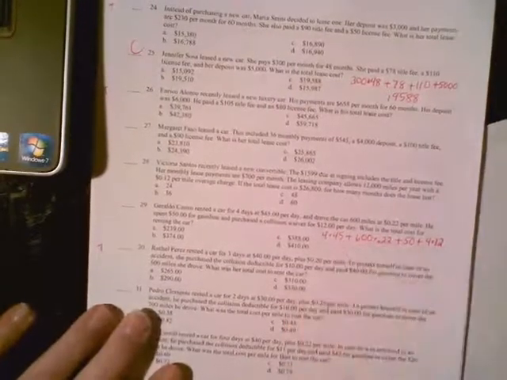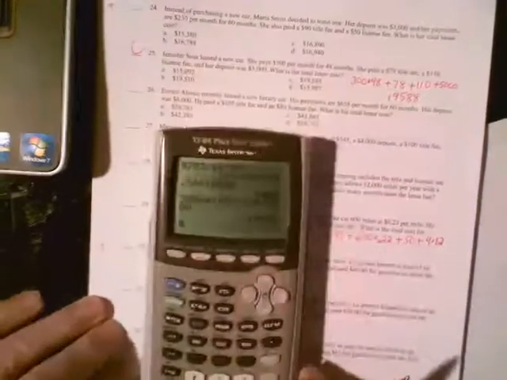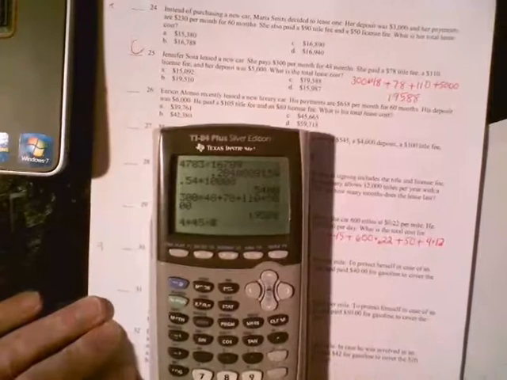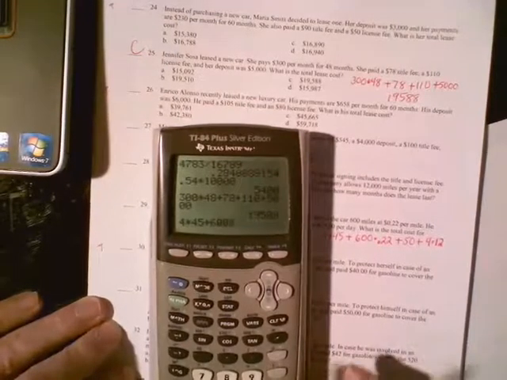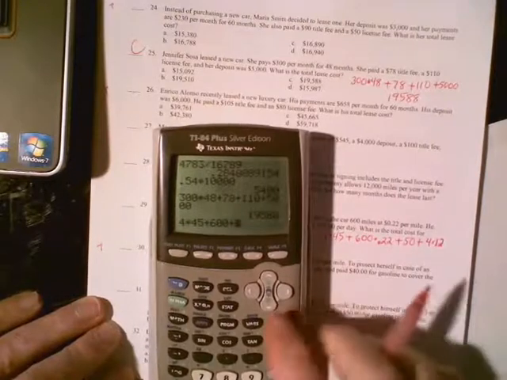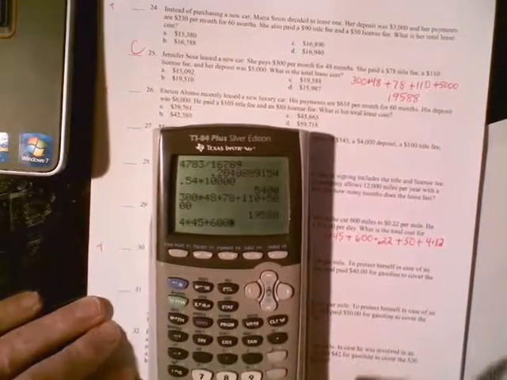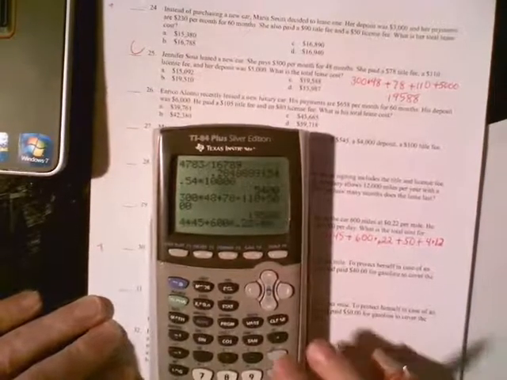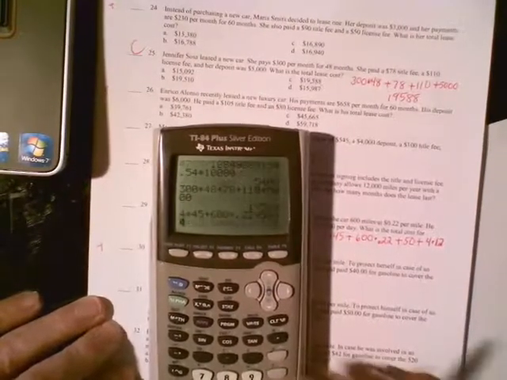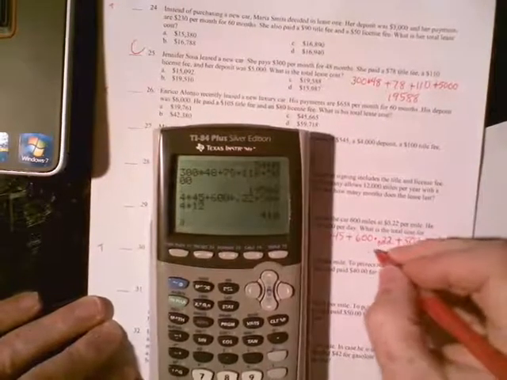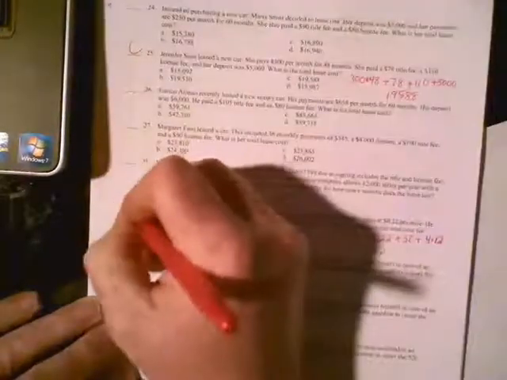And all we're going to do is plug all that right into our calculator. So 4 times 45 plus, oops, not plus, 600 times 0.22 plus 50 plus 4 times 12, and I end up with 410, and that's letter D.